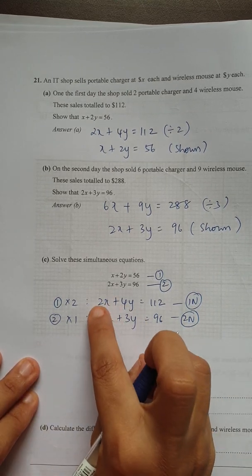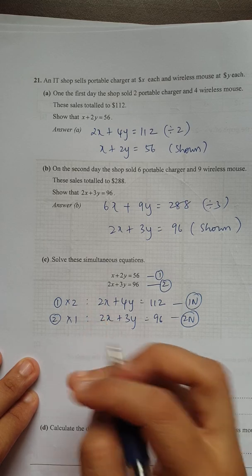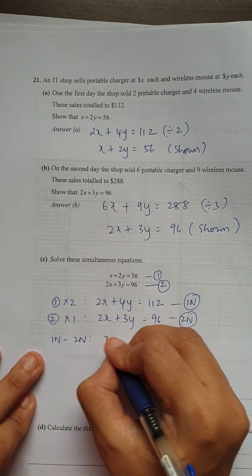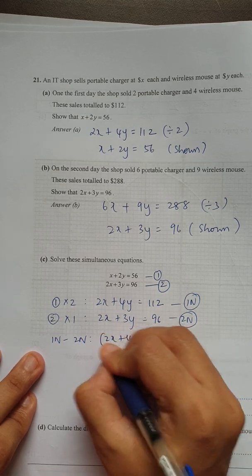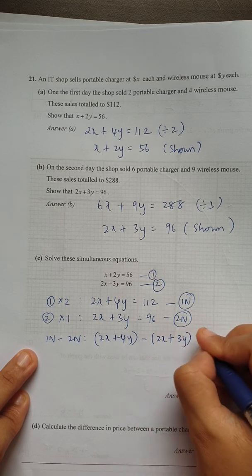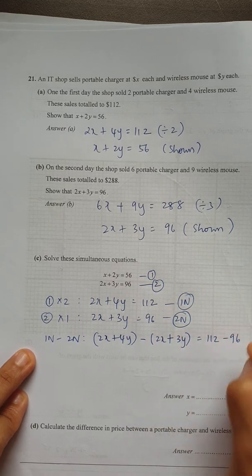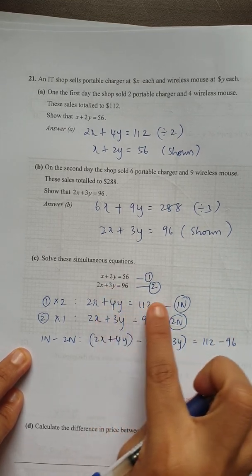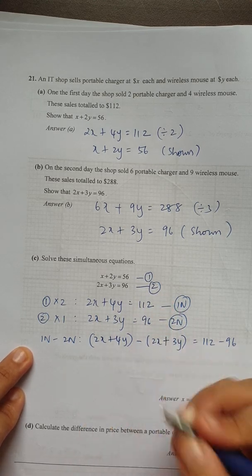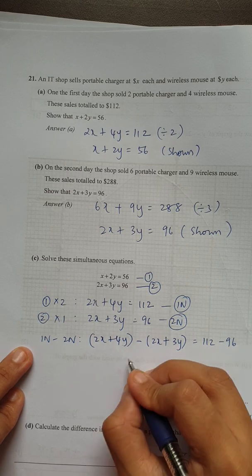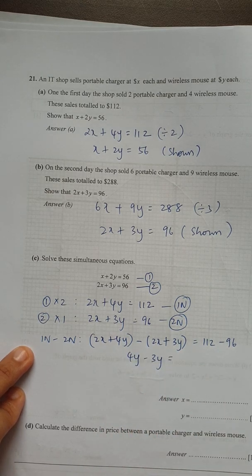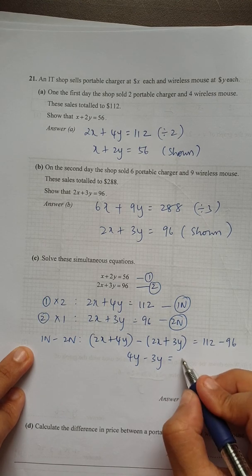So now I look at the signs in front. Same sign, so I need to subtract. 1n minus 2n is given by 2x plus 4y, you have to minus the entire thing with 2x plus 3y equals 112 minus 96. So left hand side minus the left hand side equals right hand side minus right hand side. So 2x and negative 2x will be gone. 4y minus 3y equals 112 minus 96, which is 16.